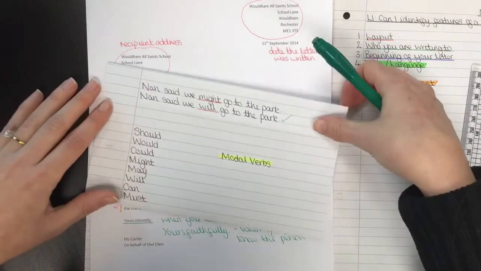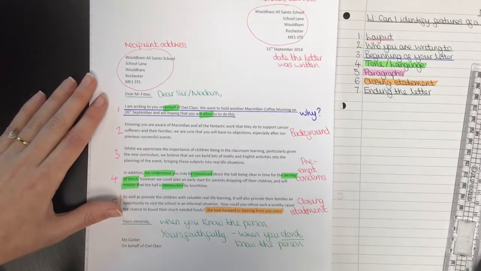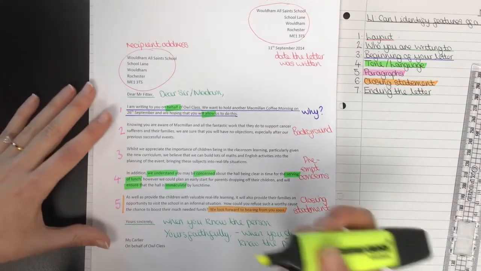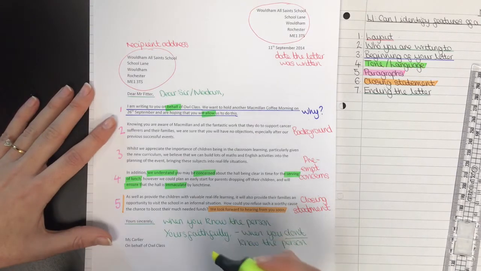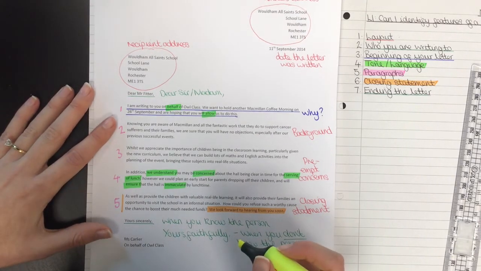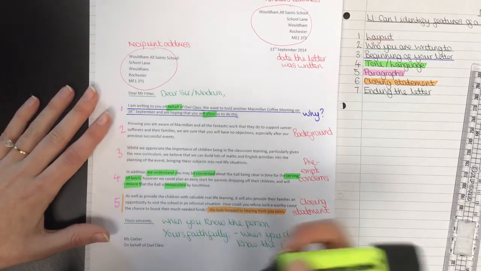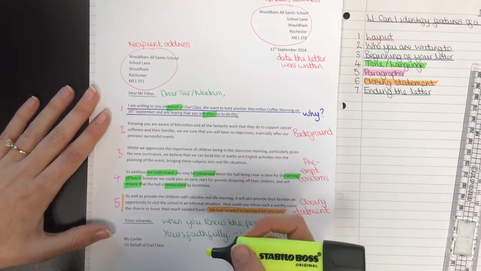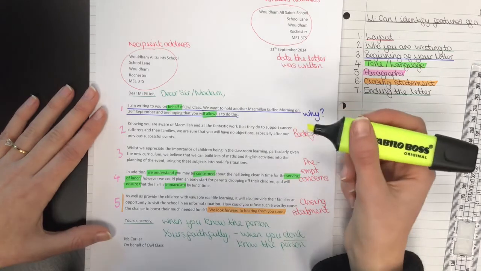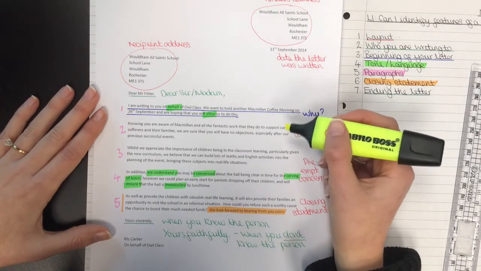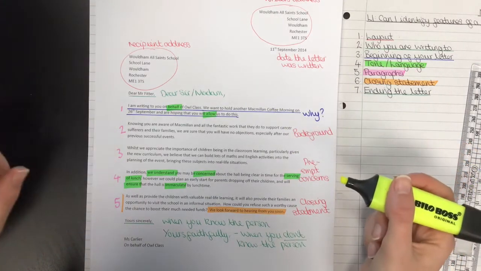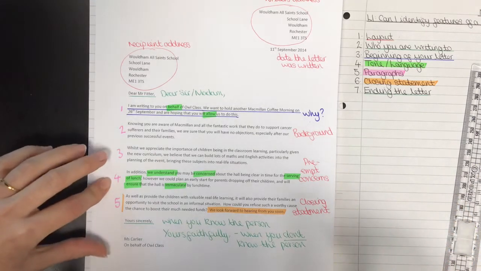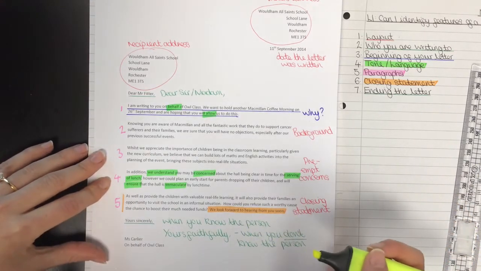Modal verbs are something that you can use in your formal letter writing, because they're a way to persuade the person that you're writing to, to encourage them to agree with the outcome that you want. In this case, our class wanted Mr. Fitter to agree to the Macmillan coffee morning. Let's go back to paragraph 4 and have a look at a few modal verbs together.